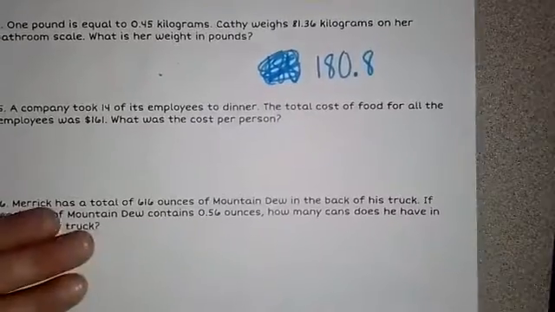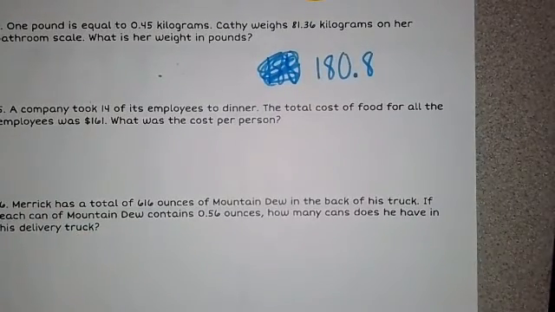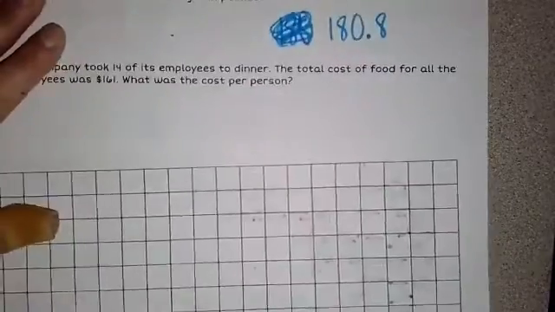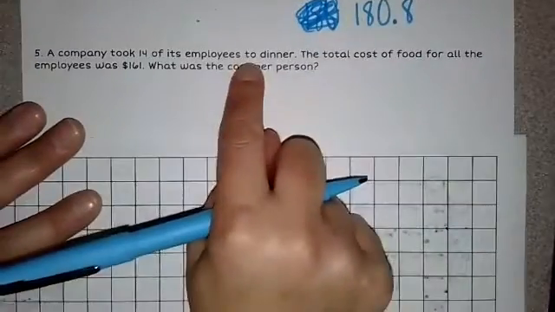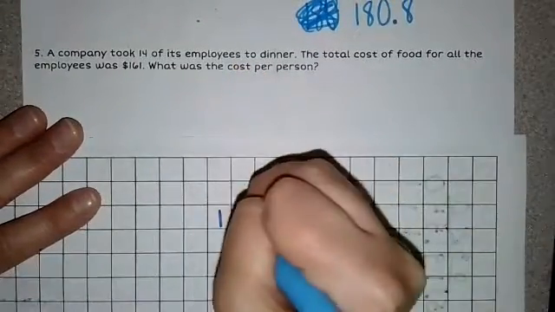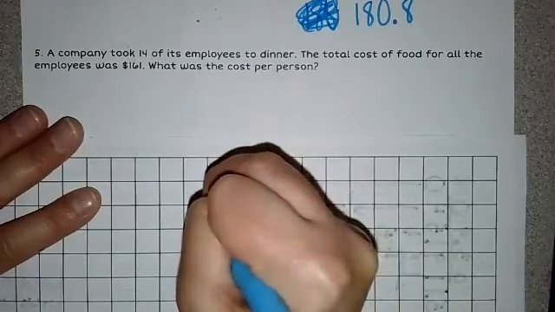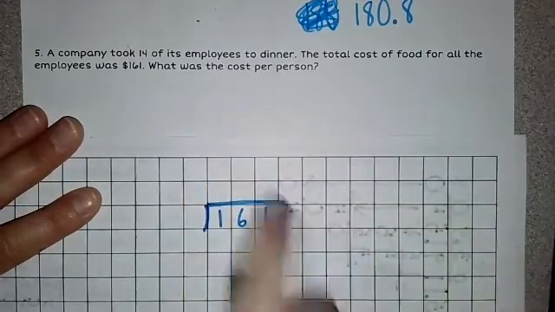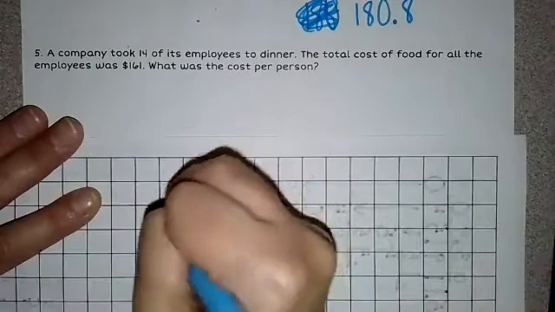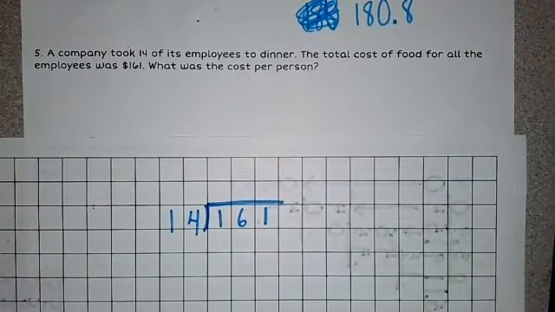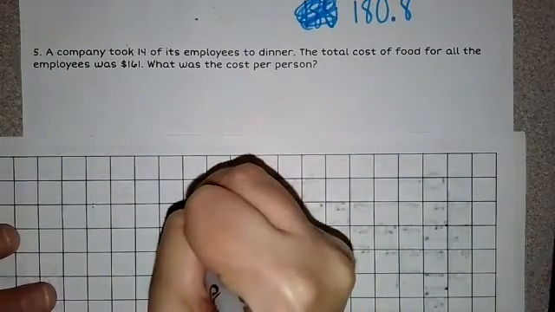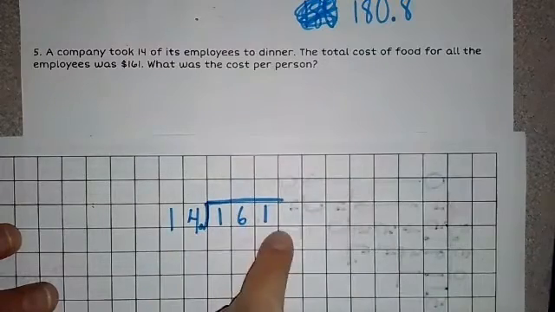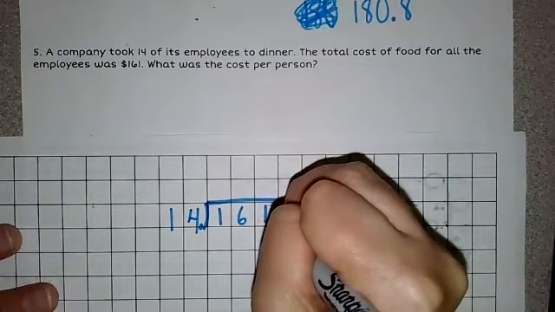All right, this is an easy one. A company took some people to dinner. The total cost of the dinner was $161, and that was divided between 14 people. All right, so where is the decimal at right now? It is there, and this decimal is right there. All right, here we go.